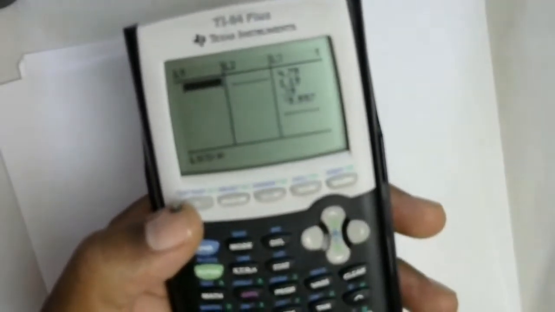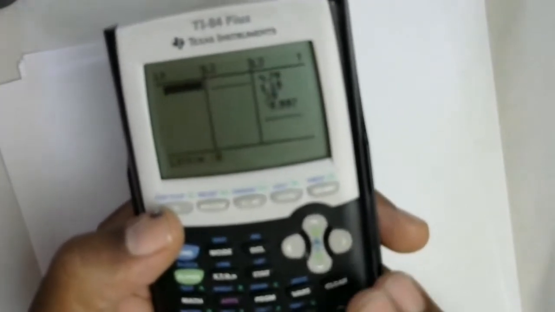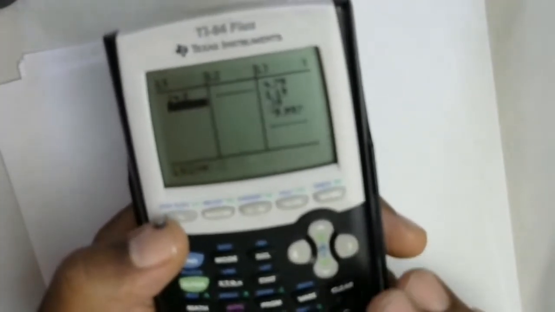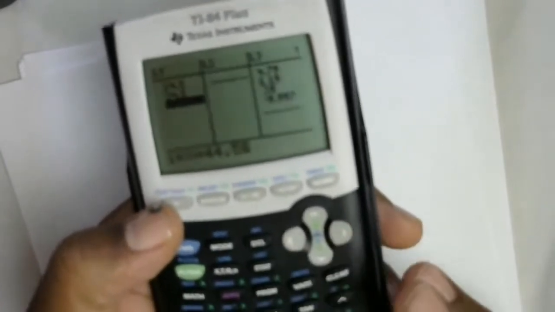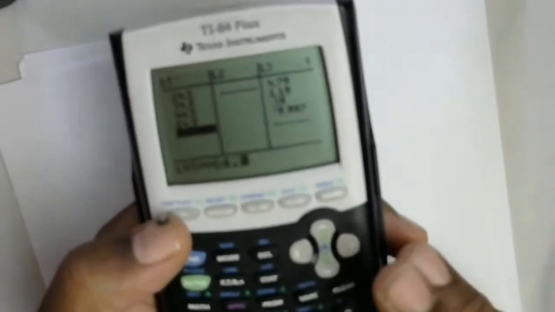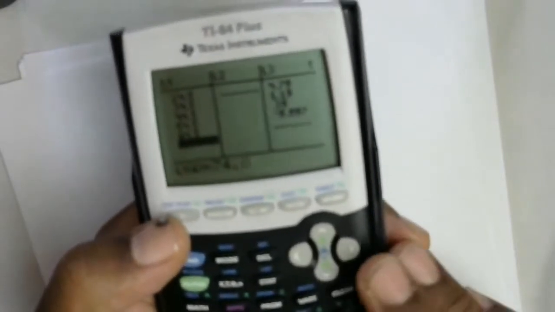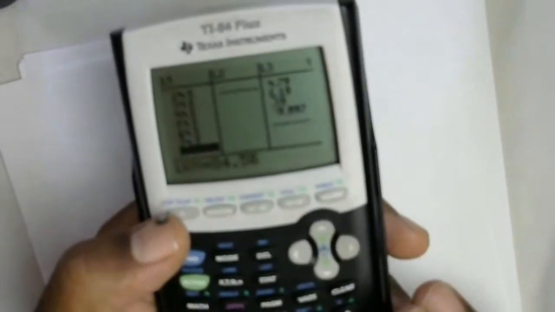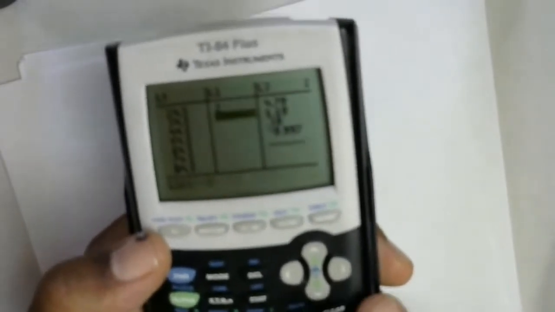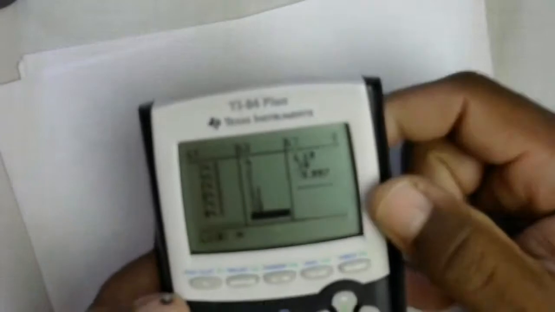So if I put those numbers in again, for list 2, I'm going to put in the frequencies, which are 2, 4. All right, so I put all of my data in list 1 and into list 2.